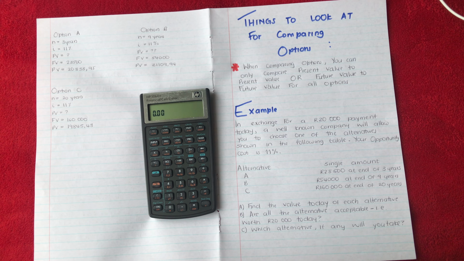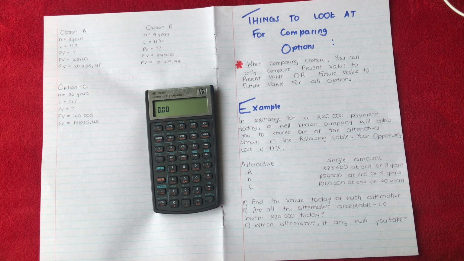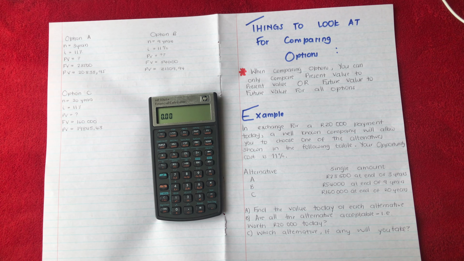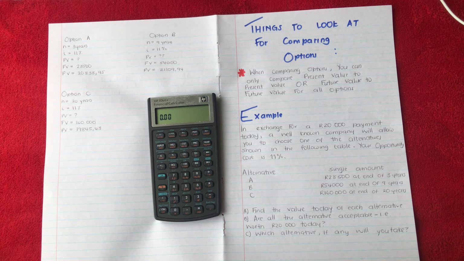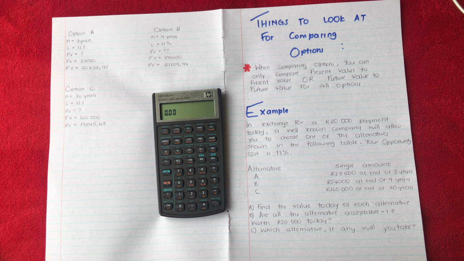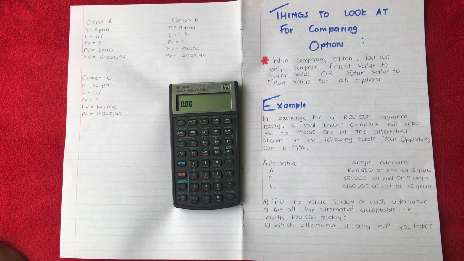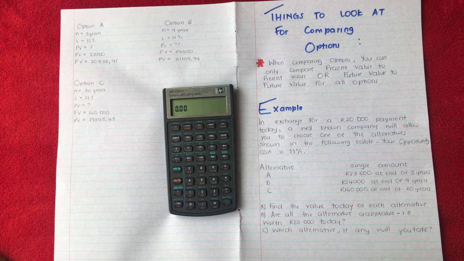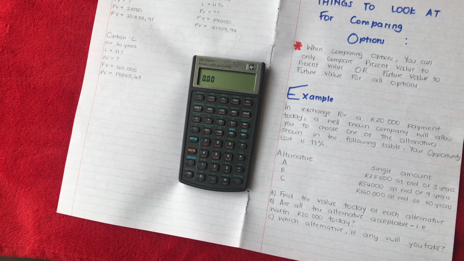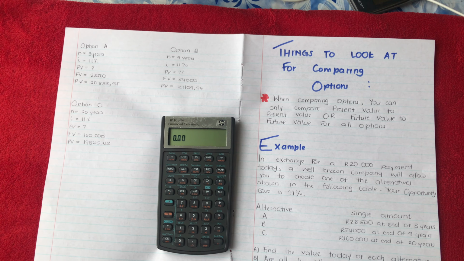As you can see, all these amounts are received at the end. So that means these are future values, but we need to calculate a present value and compare that with the 20,000 that we're paying today, which is also a present value. Remember I said this at the beginning of the first video I posted yesterday, that you can never compare a future value with a present value. You have to compare a present value with a present value. So that's how it works in here. First, we are going to calculate the present value for option A, then follow with B and C.